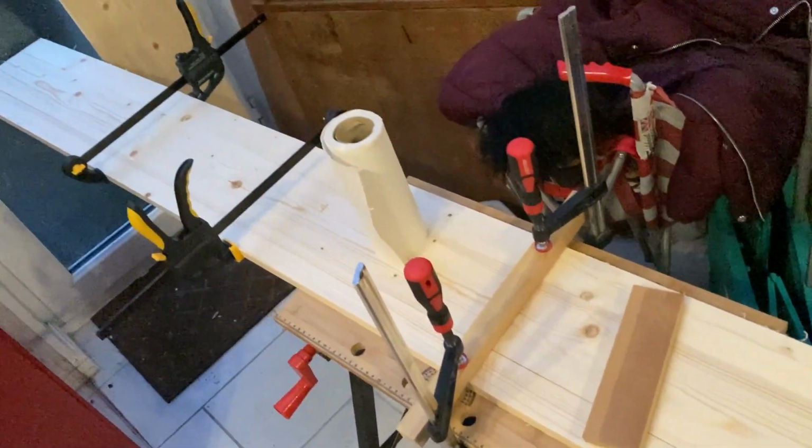But before I can show you any more, I'm going to show you something that I thought was going to be a complete and total failure. 3D printing a synthesizer stand by hand.